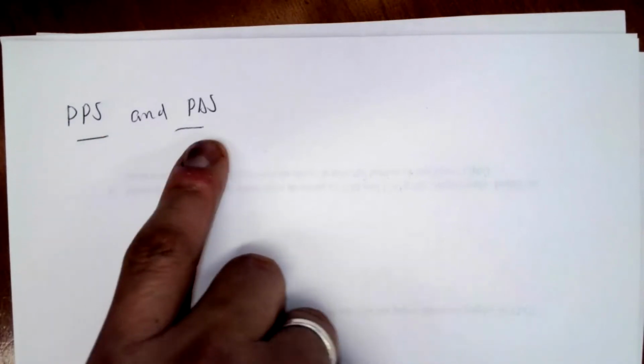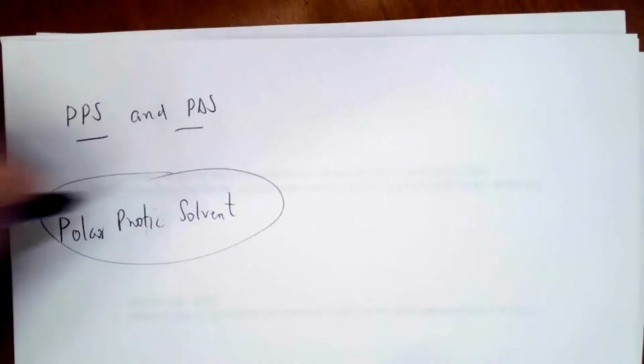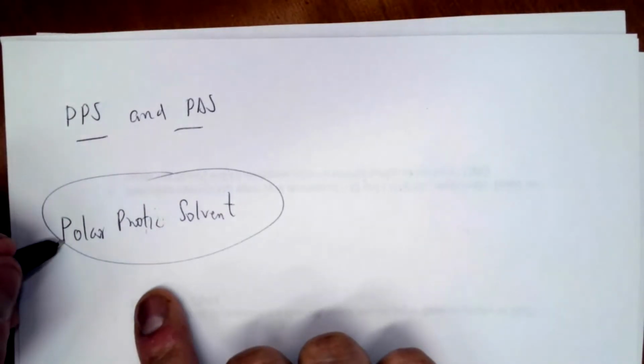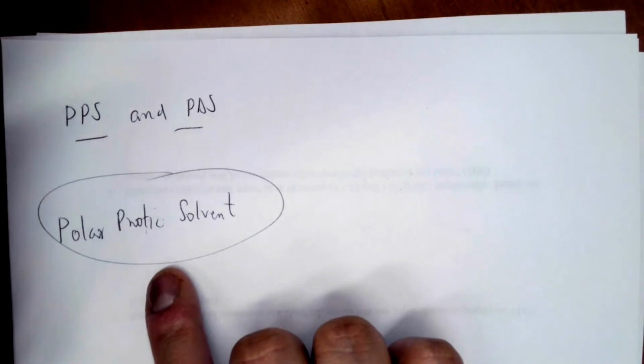What we call PPS and PAS: polar protic solvent and polar aprotic solvent. What is a polar protic solvent? A polar protic solvent is a solvent that is polar and has hydrogens.